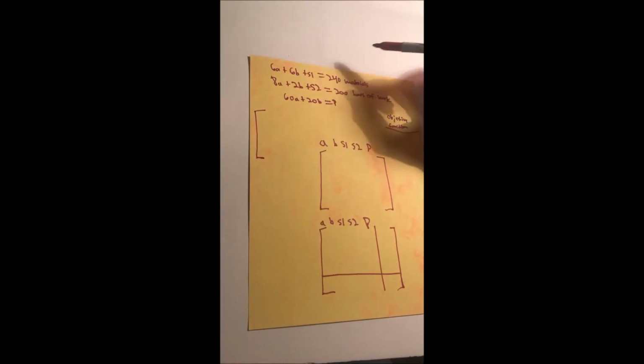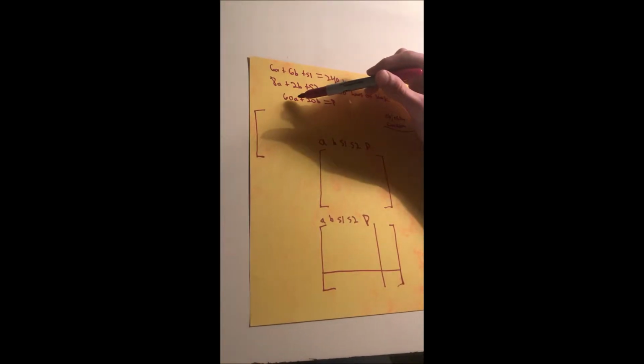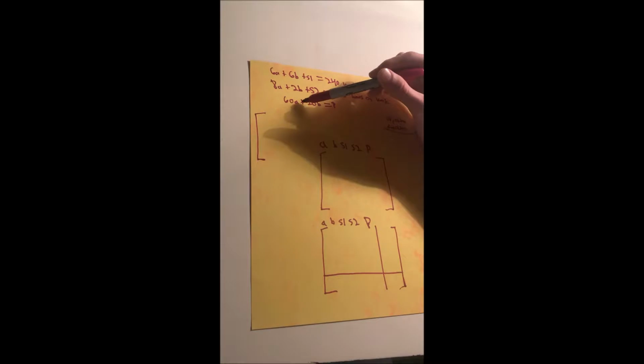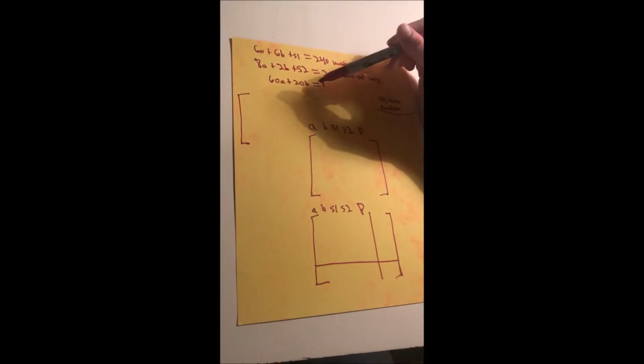But here we have added S1 and S2, which are our slack variables, so that we can change our inequalities into equations. And then here we have our objective function where P is equal to 60A, so $60 every time you make an expensive kazoo, and $20 are made every time you make a cheap kazoo, and P represents our profit.